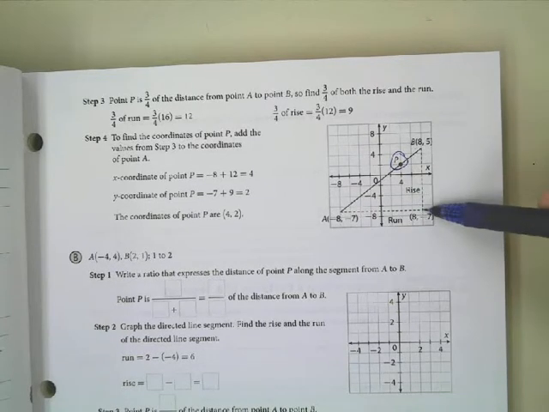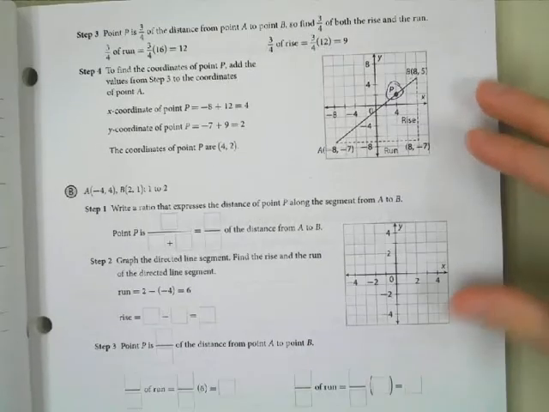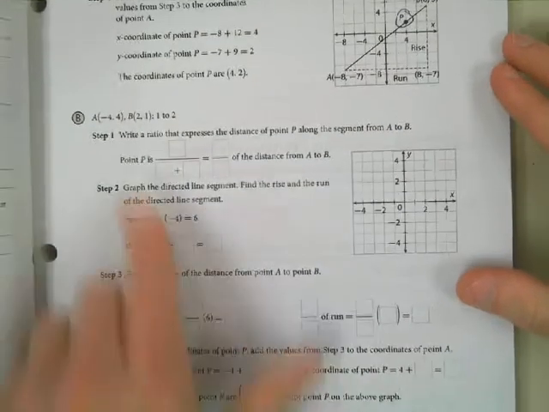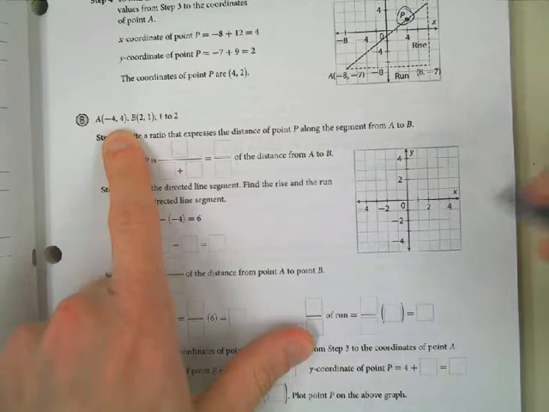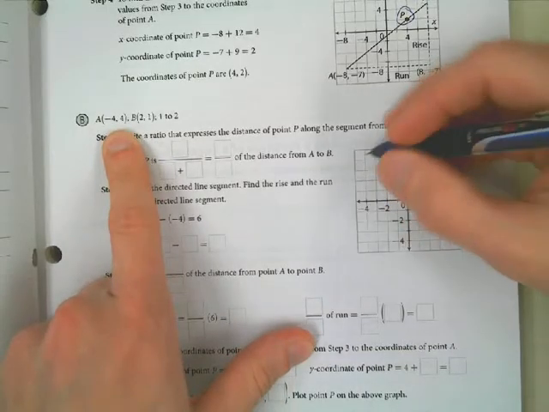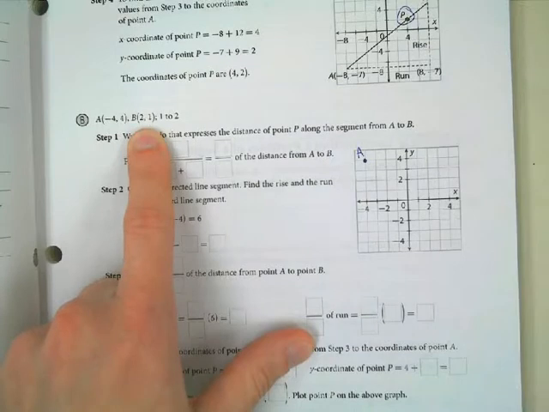Here, let me show you this one. I think it'll maybe make more sense when we actually go through the full problem ourselves rather than what they're doing. Okay? So let's try this one now. So letter B, we want to take point A, which has coordinates -4, 4. So let's plot point A. Yes, go for it. And then plot point B, which has coordinates 2, 1.